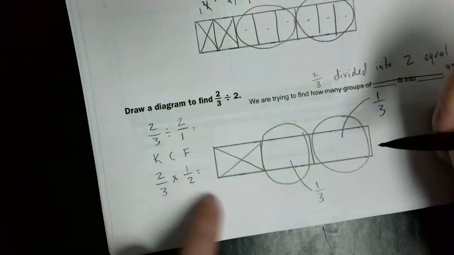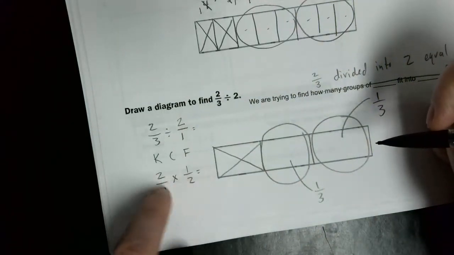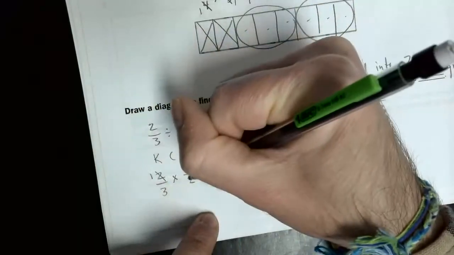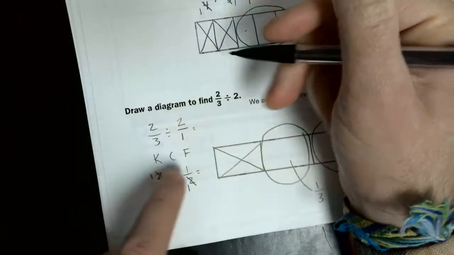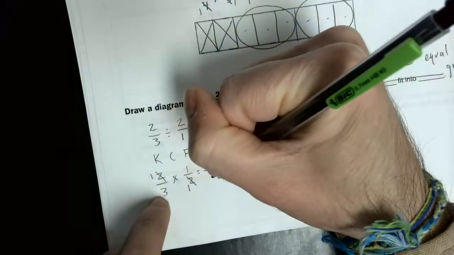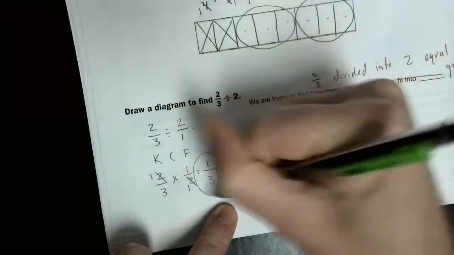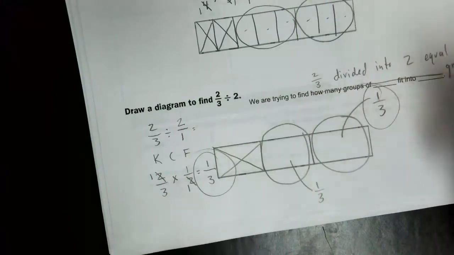Can we simplify? Let's look diagonally. 3 and 1 you can't do anything with. 2 and 2, though, you can divide them both by 2. 2 divided by 2 is 1. 2 divided by 2 is 1. 1 times 1 is 1. 3 times 1 is 3. Look at that. It's 1/3. Same thing we got before. It's 1/3.